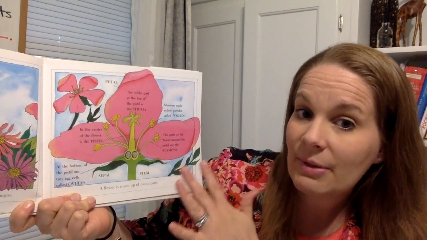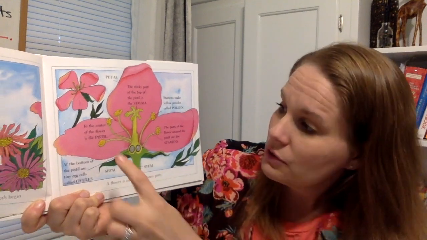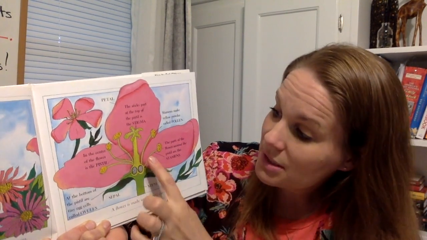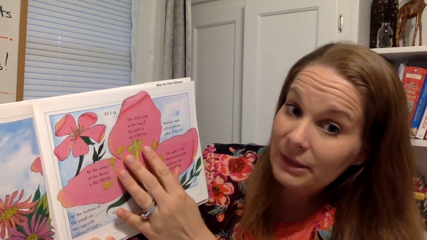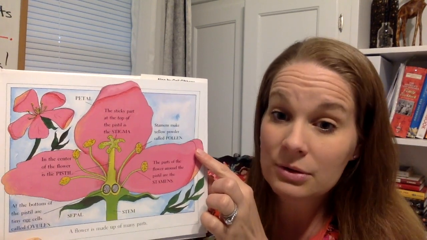A flower is made up of many parts. So let's start by looking at this diagram that they've labeled, and let's start with the parts that are really big and obvious. First, you see it's like they cut the flower in half so that you can see the inside parts that are normally hidden. The big pink parts are the petals, and you're probably familiar with petals.